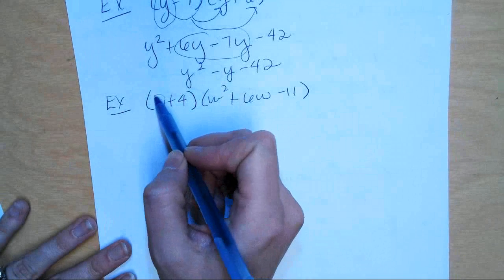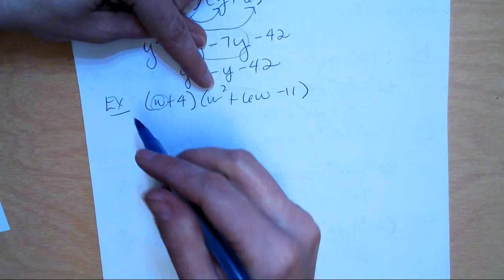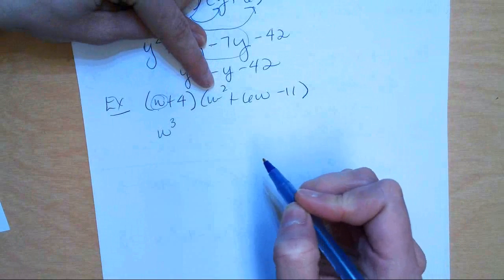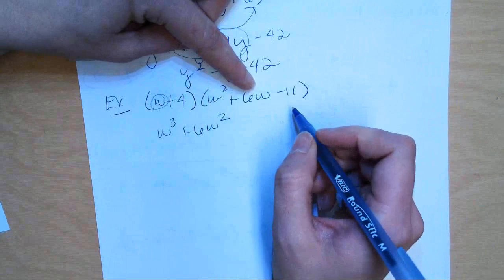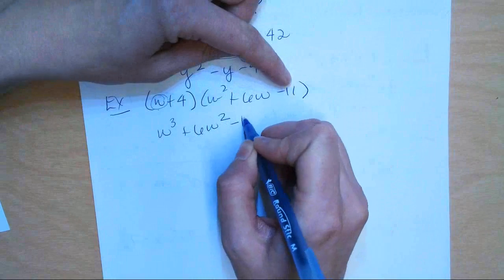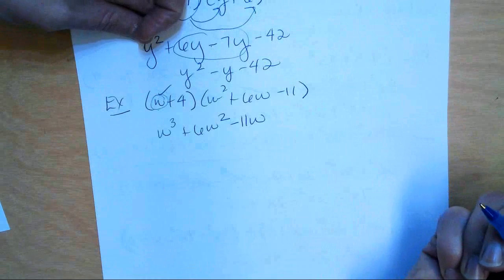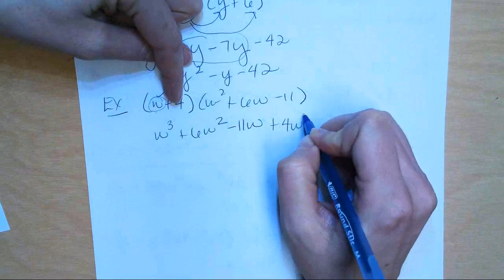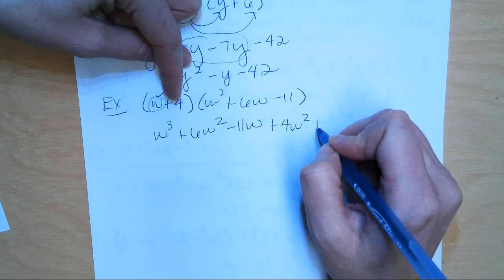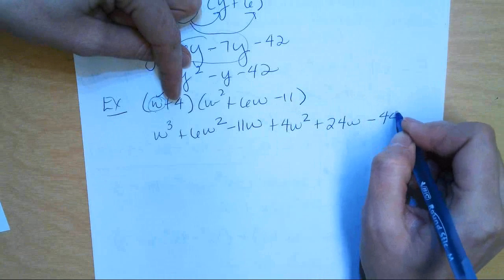Okay, so taking the first term and distributing it to each other term. We have w times w squared is w cubed. W times 6w is 6w squared. W times negative 11 is negative 11w. Now we're done with the w. Okay, now we have 4 times w squared is 4w squared. 4 times 6w is 24w. And 4 times negative 11 is negative 44.